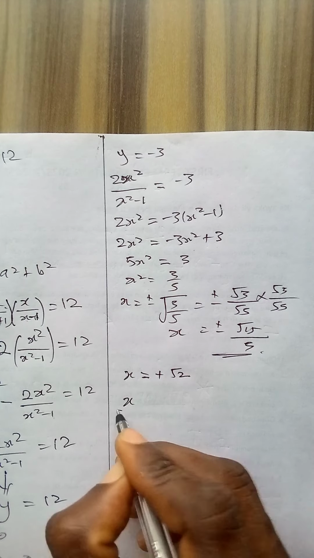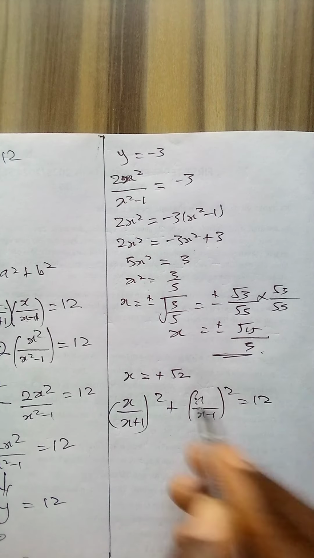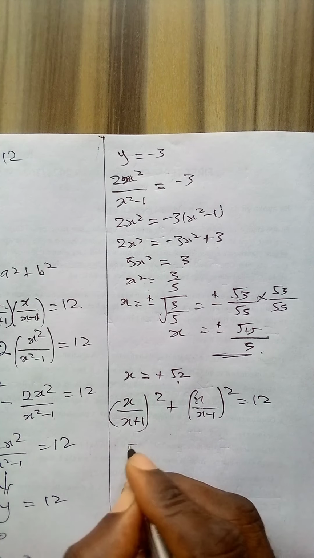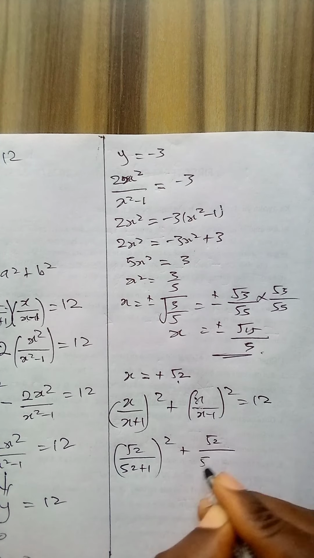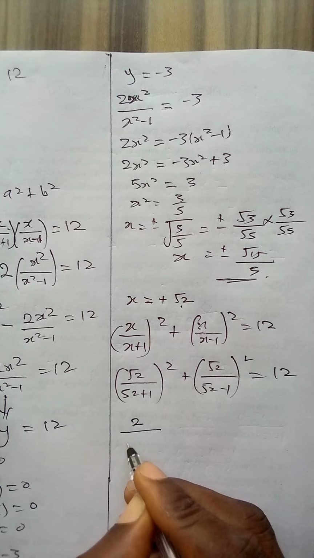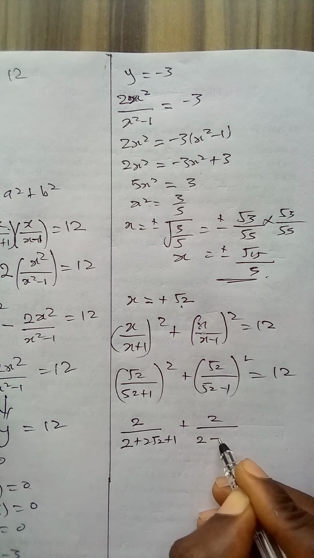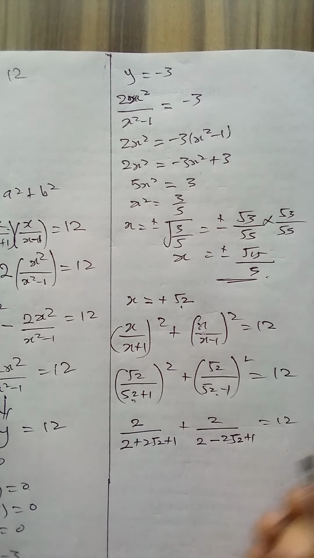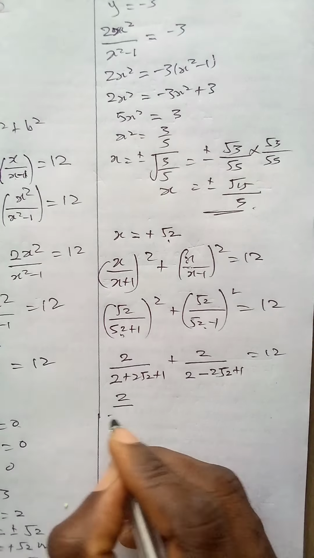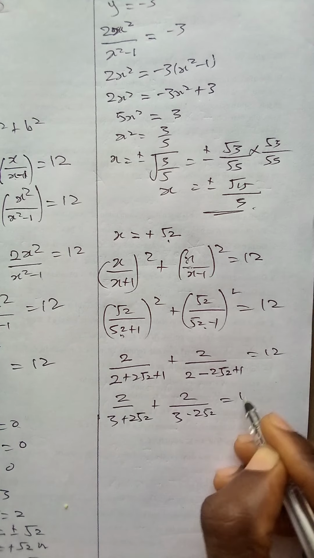So I have x over x plus 1 squared plus x over x minus 1 squared is equal to 12. Let's put in root 2 for x. So root 2 over root 2 plus 1 all squared plus root 2 over root 2 minus 1 all squared is equal to 12. So here is 2 over 2 plus 2 root 2 plus 1, and plus 2 over 2 minus 2 root 2 plus 1. If I open these brackets, then equals 12. So 2 over 3 plus 2 root 2 plus 2 over 3 minus 2 root 2 equals 12.